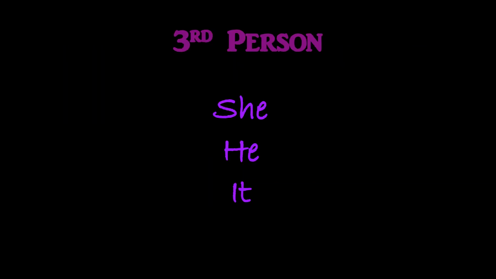Today we're thinking about how to pronounce third person S on the end of those verbs. So when we're thinking about third person singular, we're thinking about something that he, she or it does. For example, we might say I eat, you eat, but she eats. So it's that S on the end of the verb that we're thinking about today.